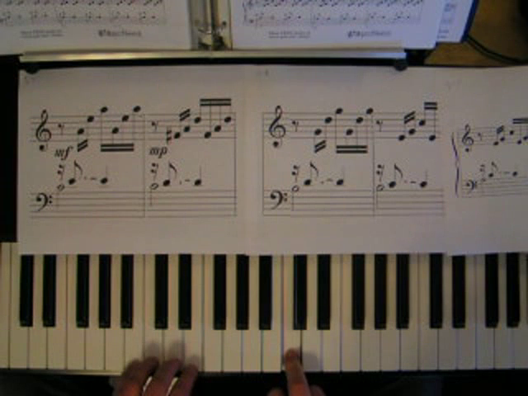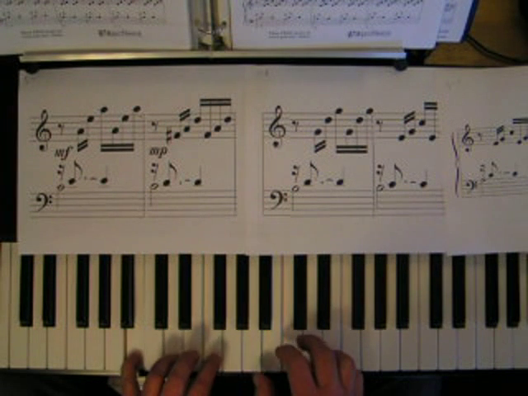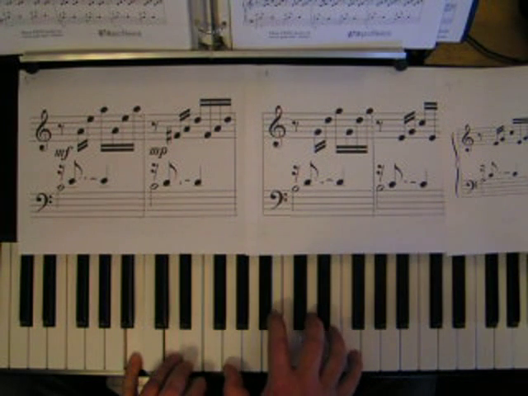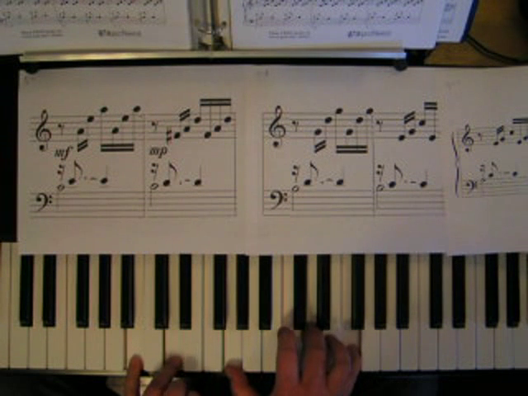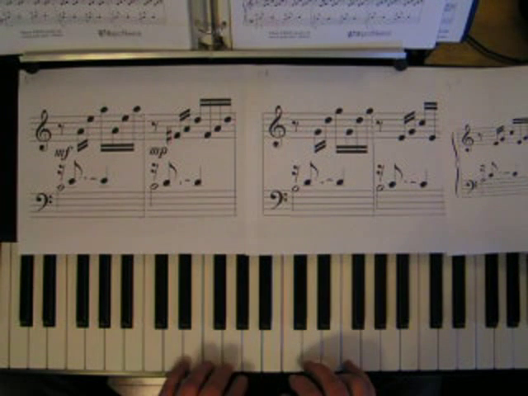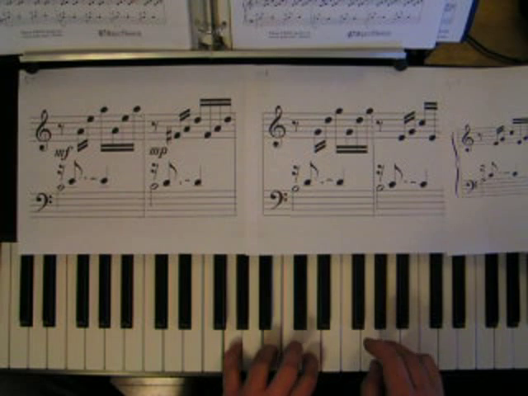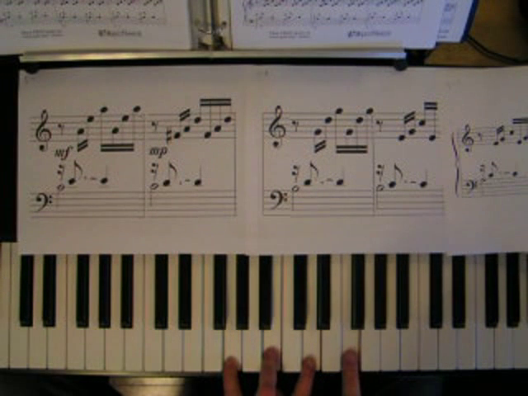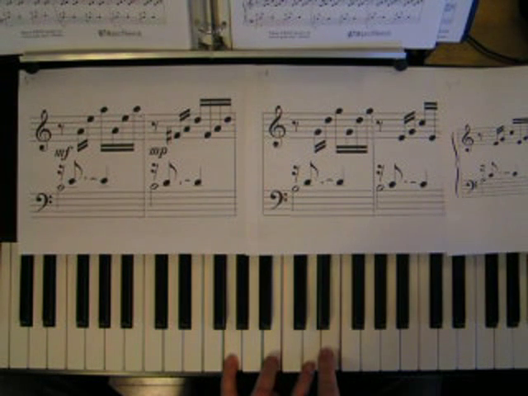So in this case, in measure 3, this third leads you back to C. Now I talked about this 7th. In measure 3, the 7th is this F. The 7th usually moves down.